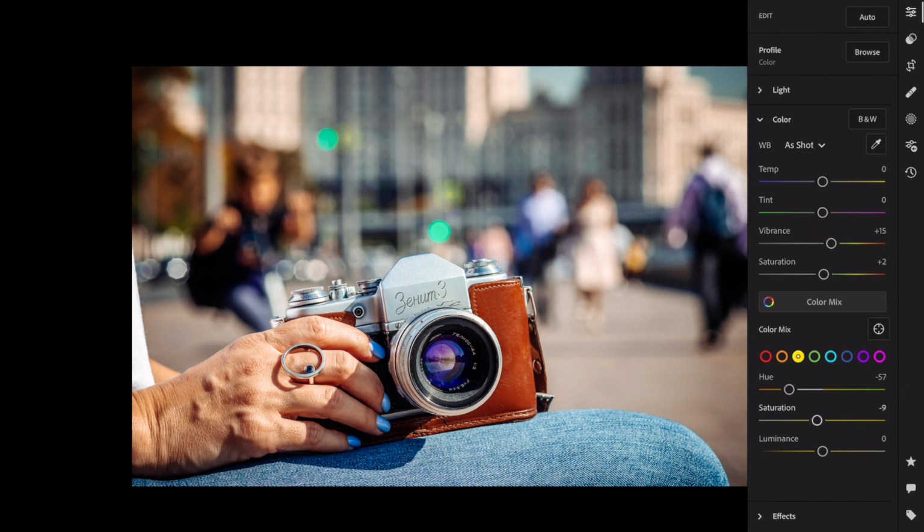Saturation, minus 18. Luminance, plus 52. Green. Hue, minus 99.